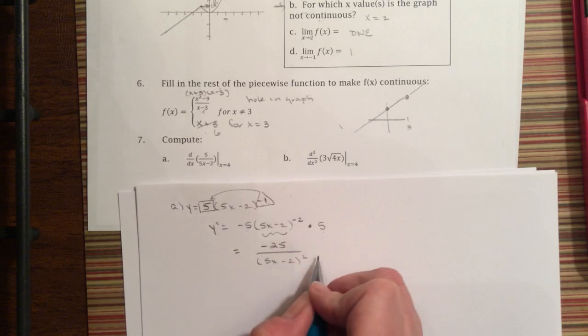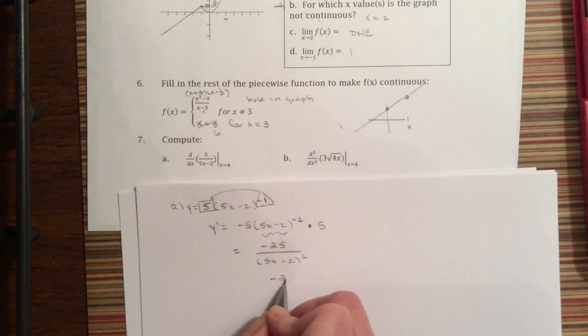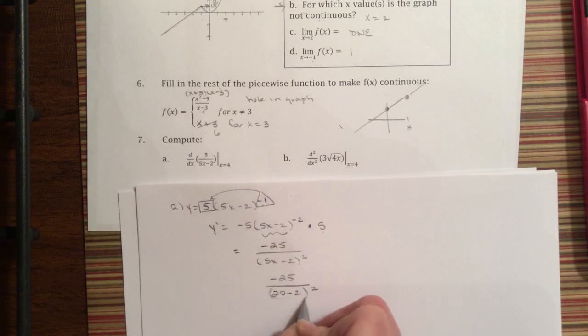Because I'm supposed to plug the number 4 in now for x. So -25 over 20 minus 2 squared. Put the 4 in there, so 20 minus 2 squared. So it's -25 over 18 squared, which is 324.